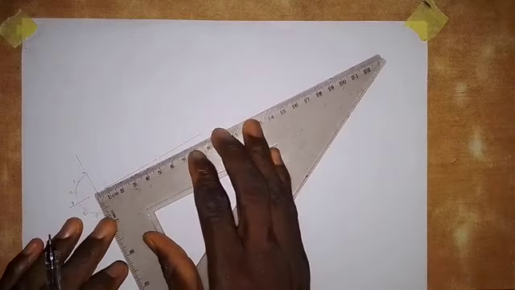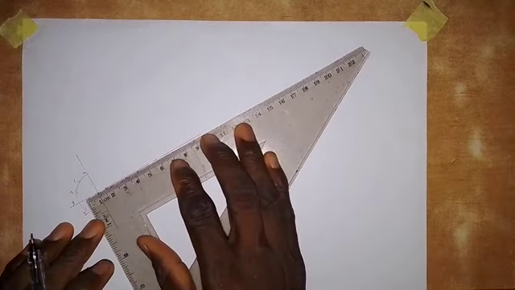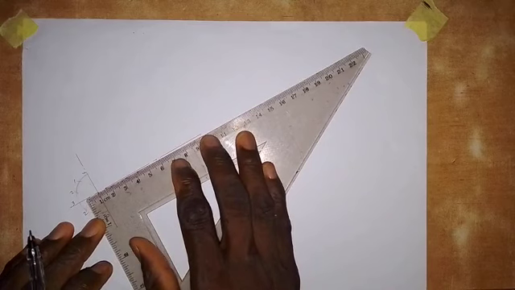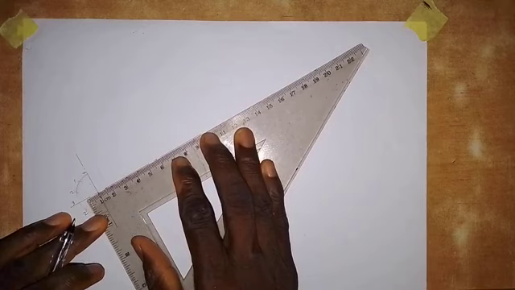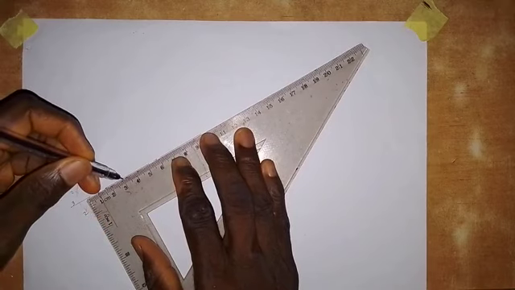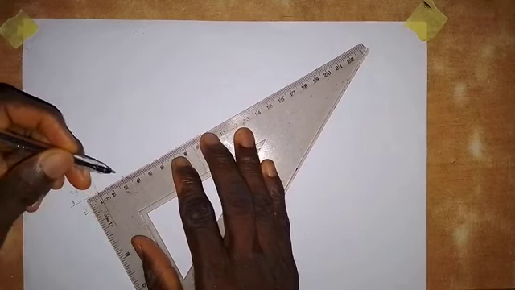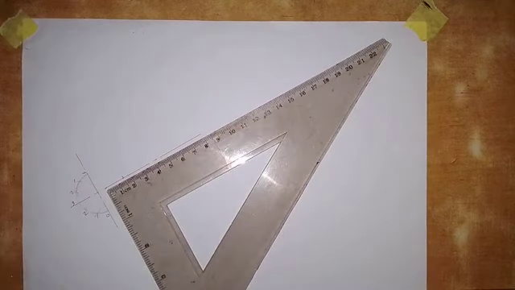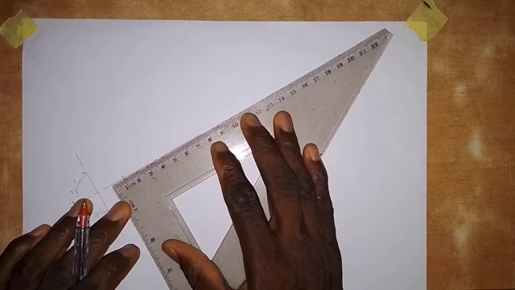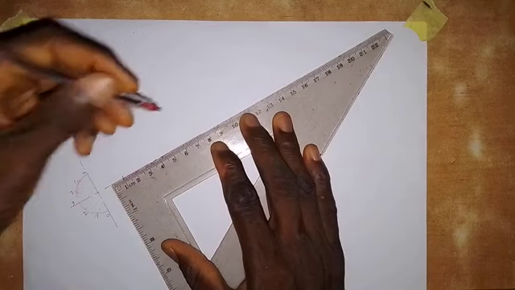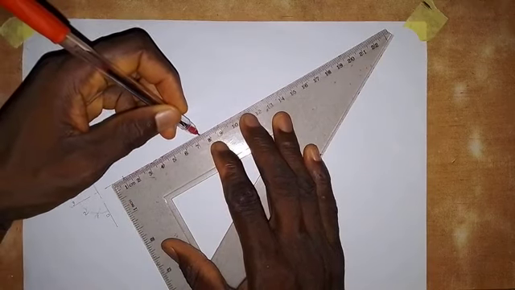The next thing I'm going to do is take a measurement of 20 millimeters on this line. From this point I will take 20 millimeters. So this is 20 millimeters here. Then from this 20 millimeters I will take a measurement of 64 millimeters. So this is 64 millimeters here.